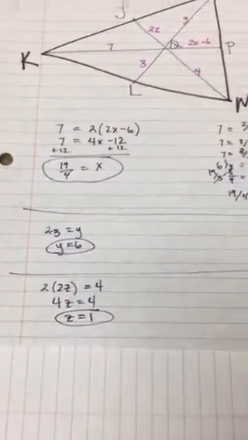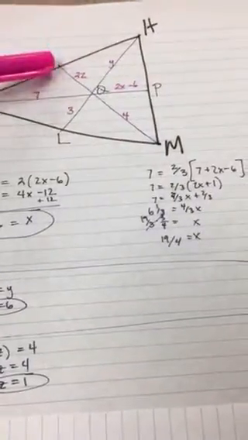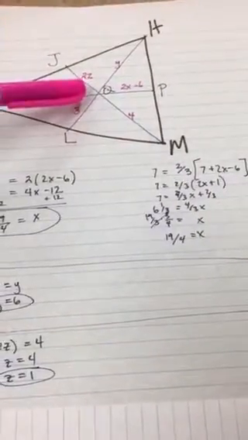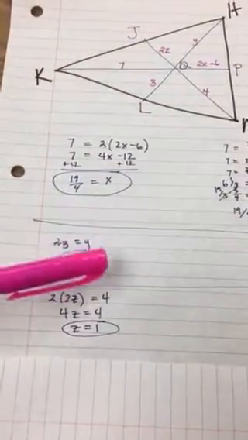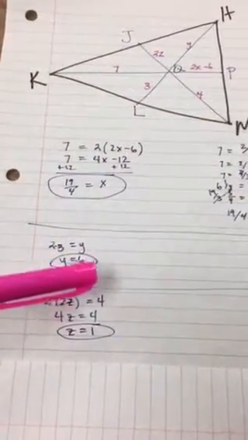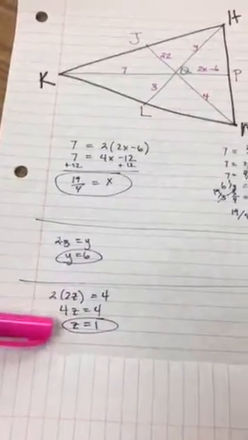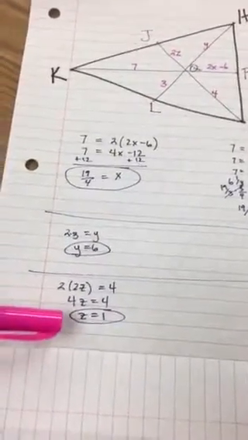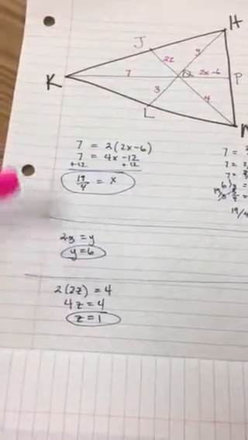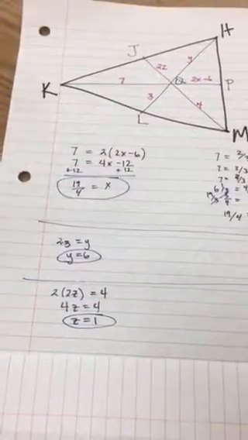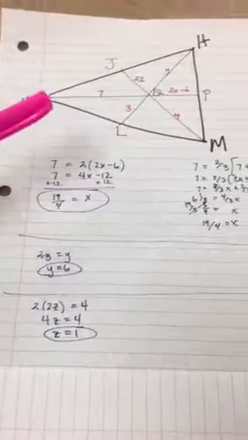And last but not least, 2 times the short part here, which would be 2 times this, is equal to that. So 2 times 2z equals the long part, 4z, or just 4, I'm sorry. So 4z equals 4, sorry about that. Dividing by 4, you get z equals 1. These two come out even. This looks a little messy, but if centroids is the topic, I think that's correct.